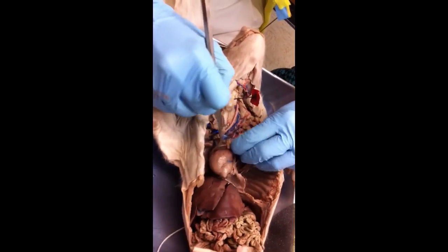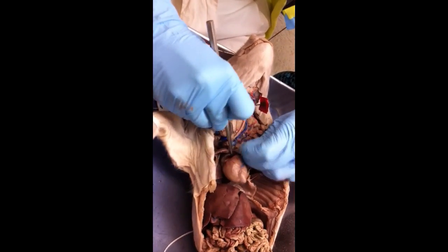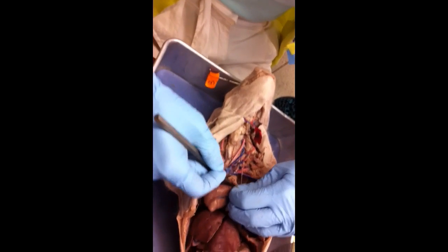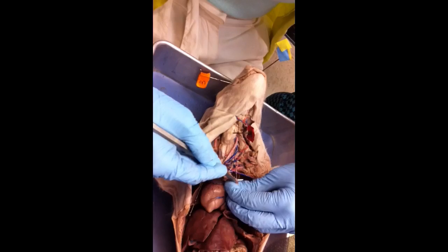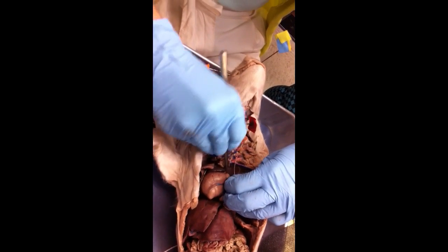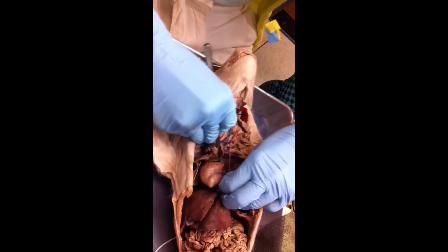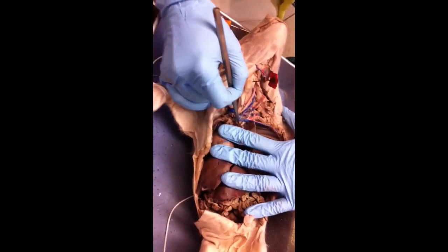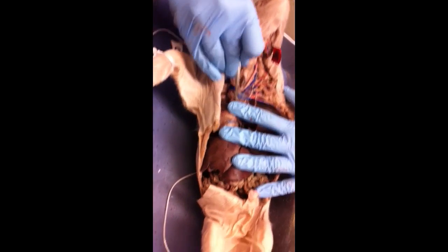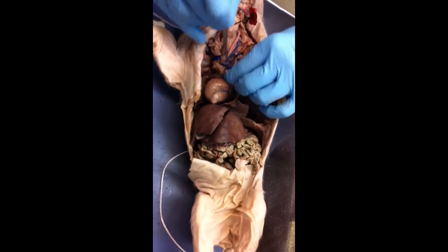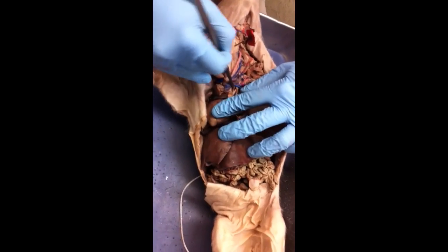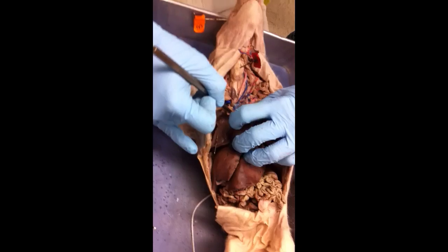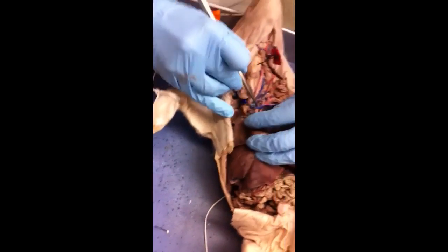So let's look at some of the blood vessels here. Okay.